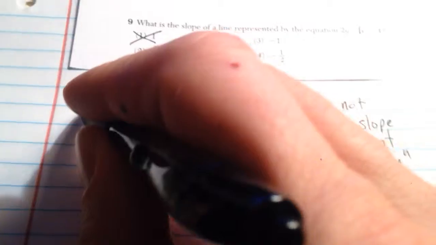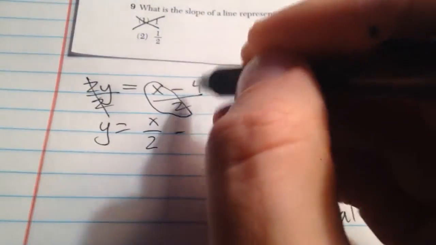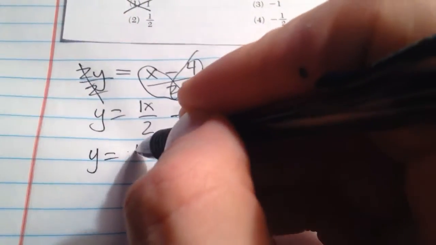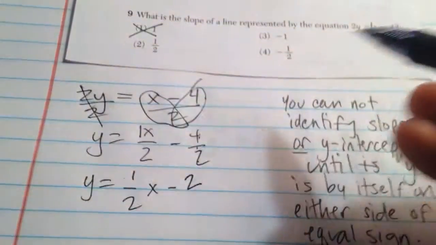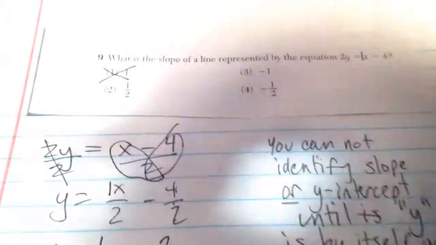So what I have to do to get it by itself is divide both sides by 2. Dividing x by 2, you get x over 2. Dividing 4 by 2, you get 4 over 2. To neaten this up, I'm going to call this 1 over 2x, and then 4 divided by 2 is 2. What is the slope? The slope is the coefficient of x. It is 1/2.